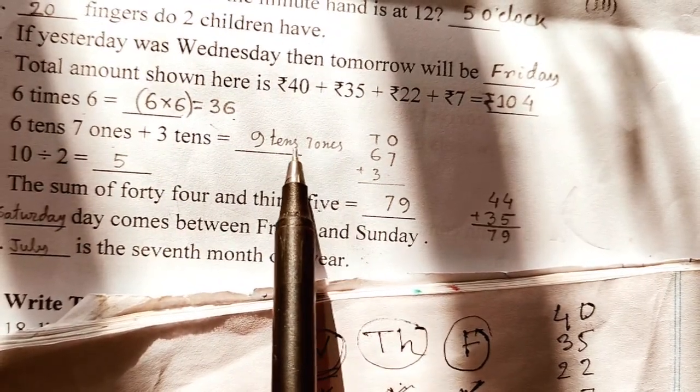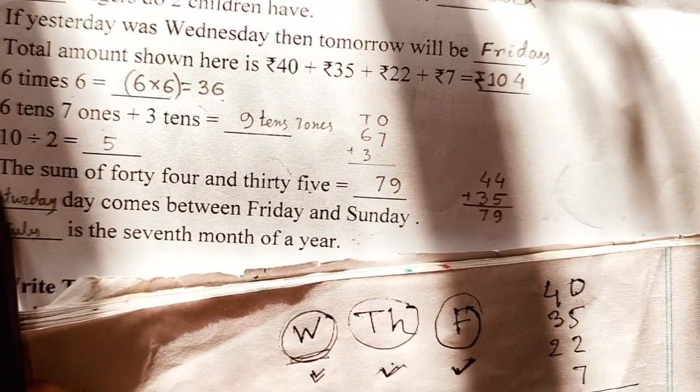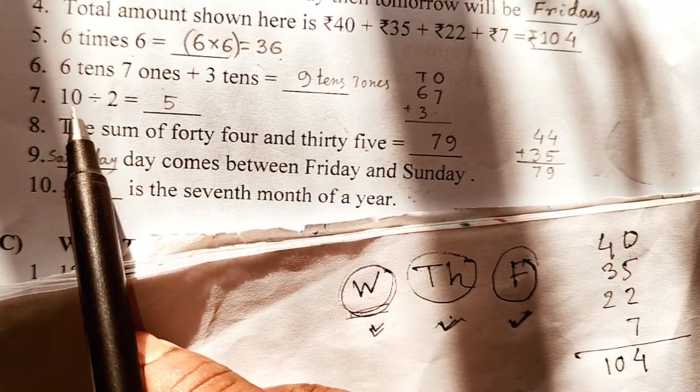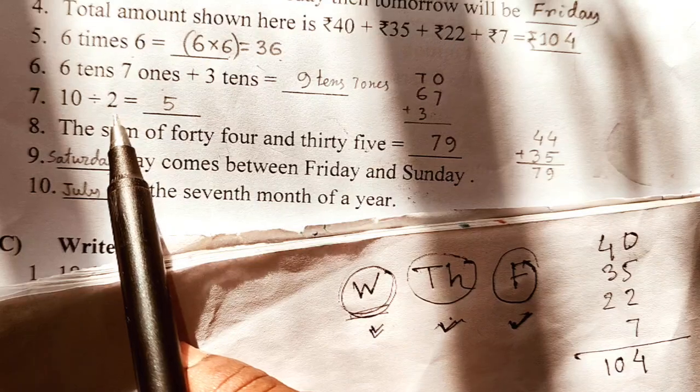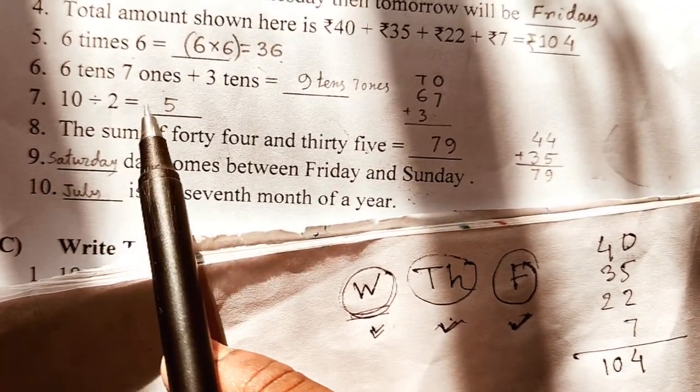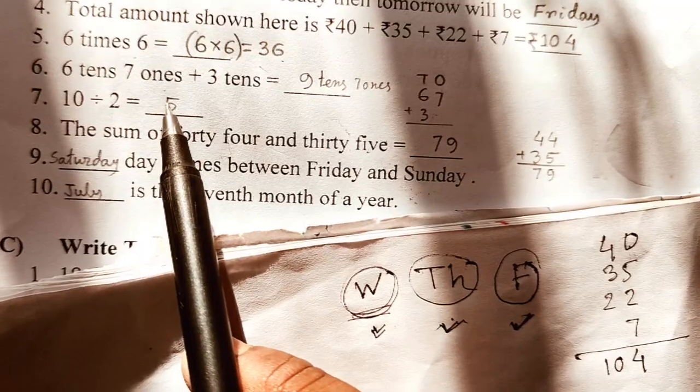Okay. Now question number 7. 10 divided by 2, that is 2. 2 fives will be 10. So 5 will be the answer.